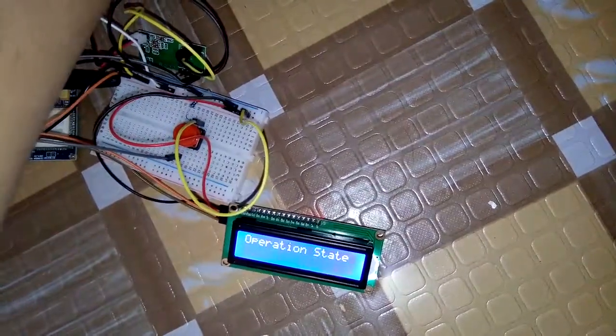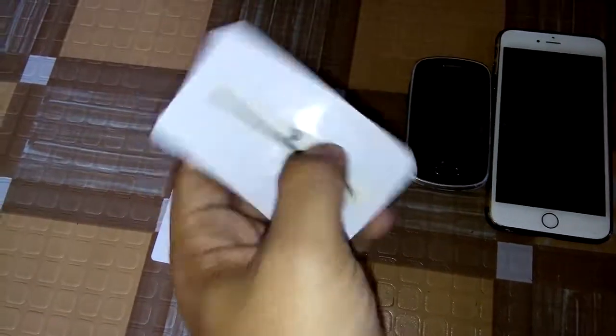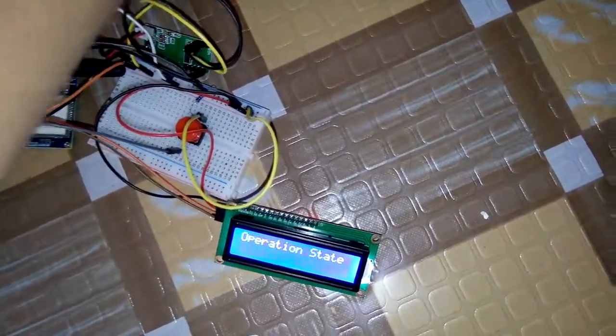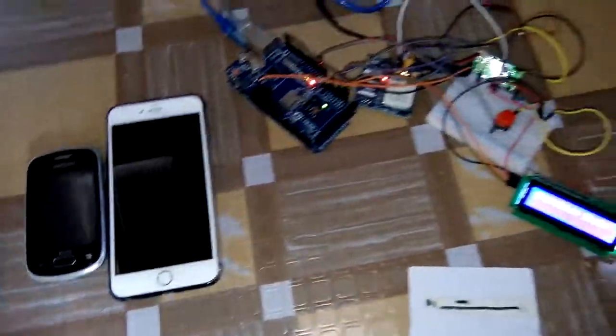Okay, the same, it's a registered student. And then I will swipe this one, number 4. Okay, so there are also cards that are not registered to the database, or shall we say not enrolled to the school. So let's try to check what will happen. Okay, it will say unrecognized entry and 3 beeps for that one.